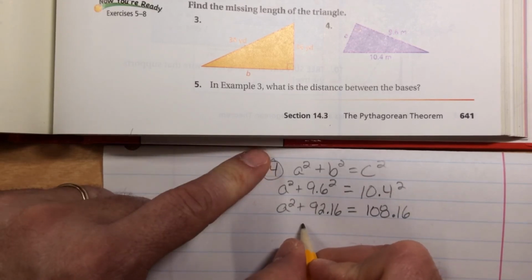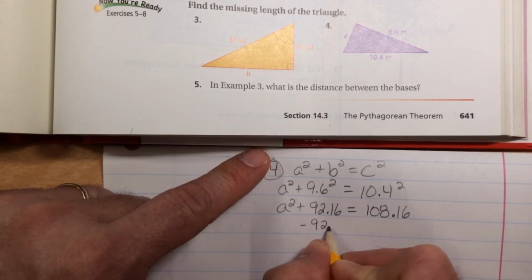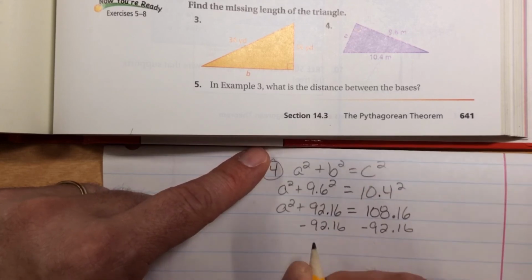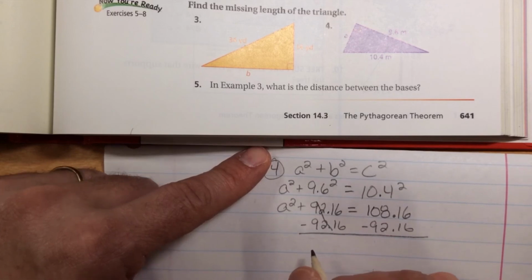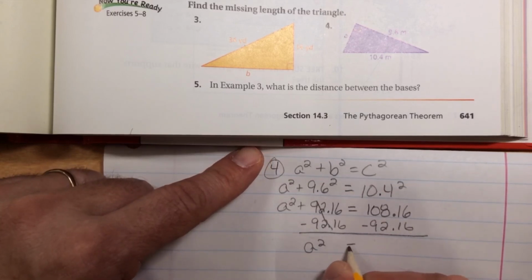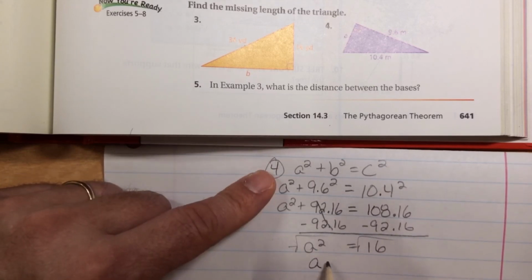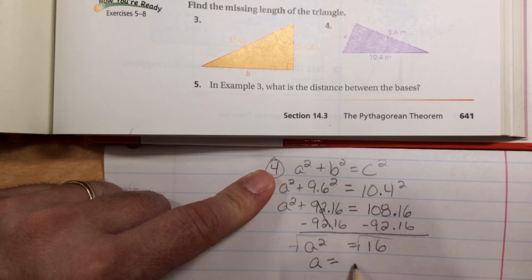When I subtract 92.16 from each side, you're left with a squared over here and 16 over here. Take the square root of each side, and a equals 4 meters.